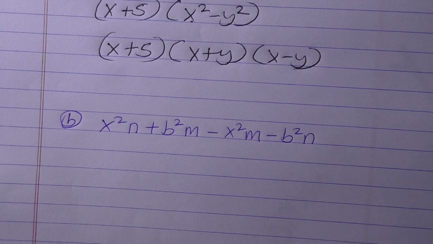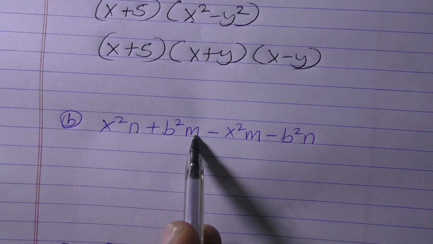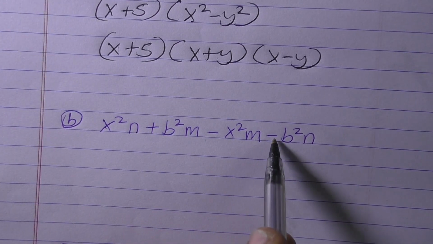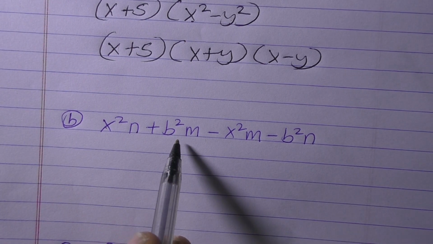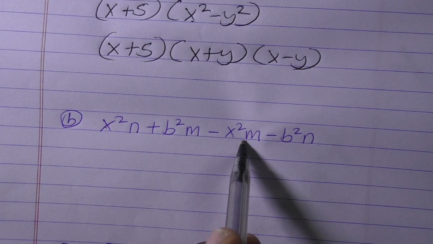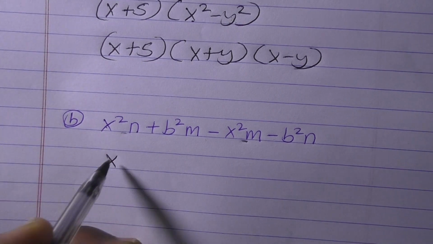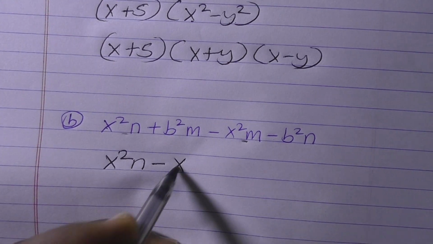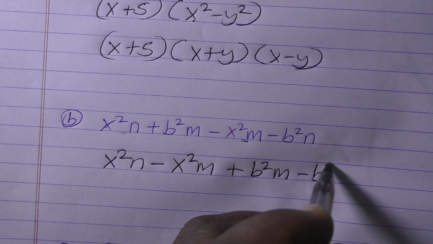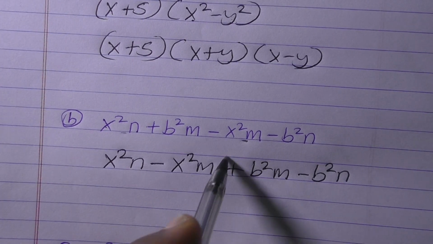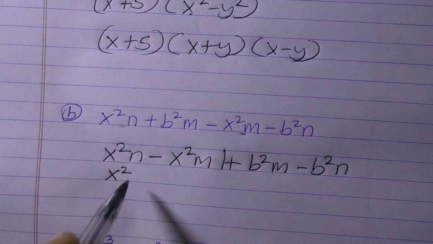In part B, we have x squared n plus b squared m minus x squared m minus b squared n. Still, I'm going to use grouping, but in this case, I'll bring this one near that because they have something in common. So that is to say, x squared n minus x squared m plus b squared m minus b squared n. And now I'll consider two terms whereby my common factor is x squared.